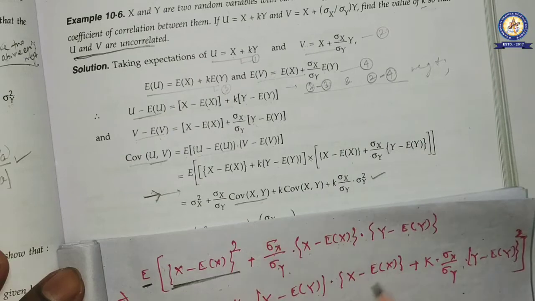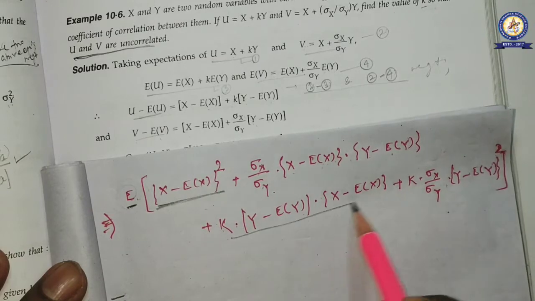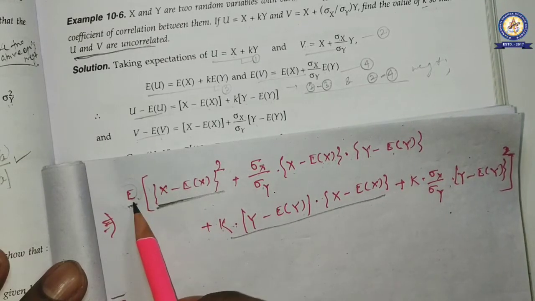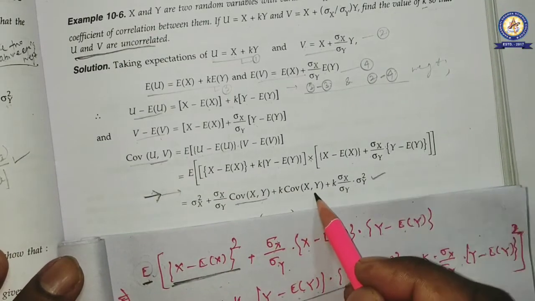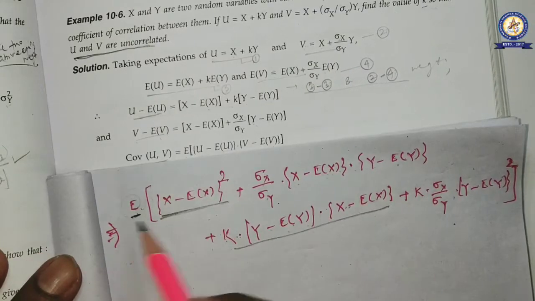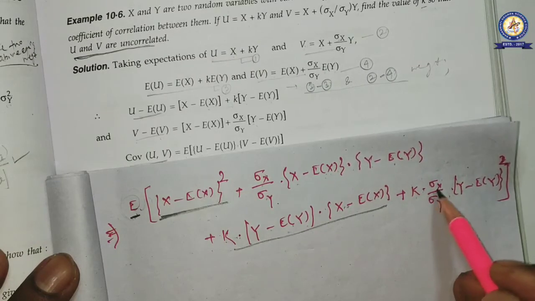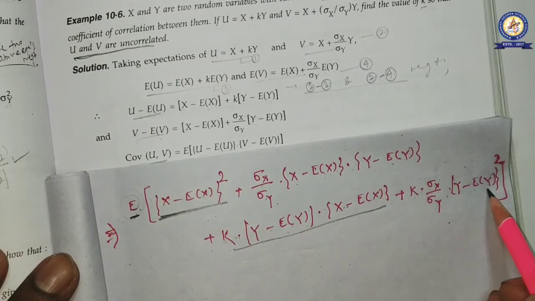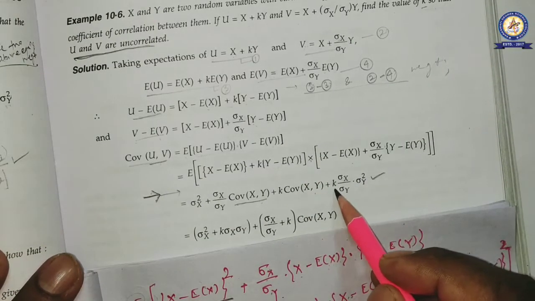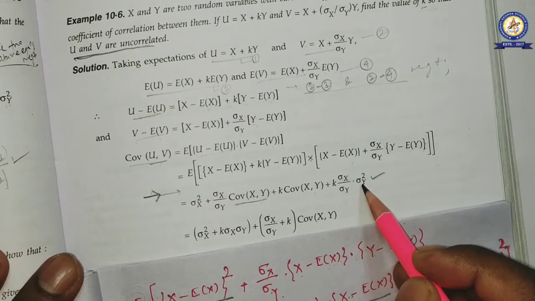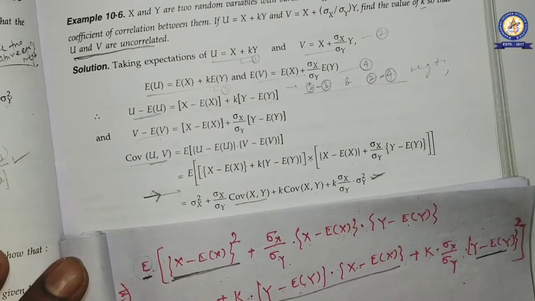Next, k is a constant taken outside, and expectation of these two terms is nothing but covariance of xy. Same thing, k into covariance of xy. Then k into sigma x by sigma y is a constant taken outside. Expectation of y minus expectation of y whole square is nothing but sigma y square. So we can write k into sigma x by sigma y into sigma y square, right? So before you write the final line, you just write down this one.